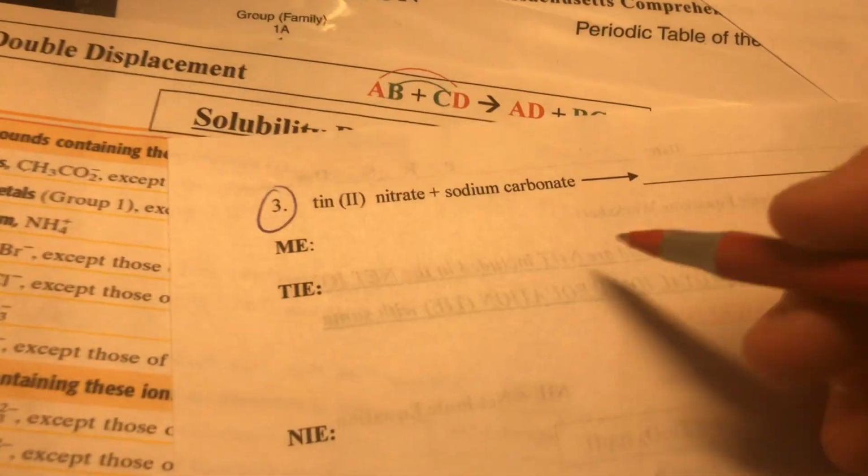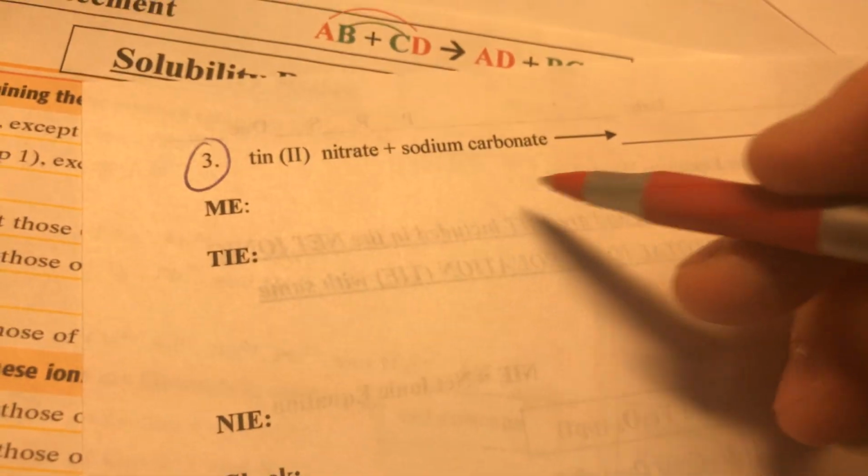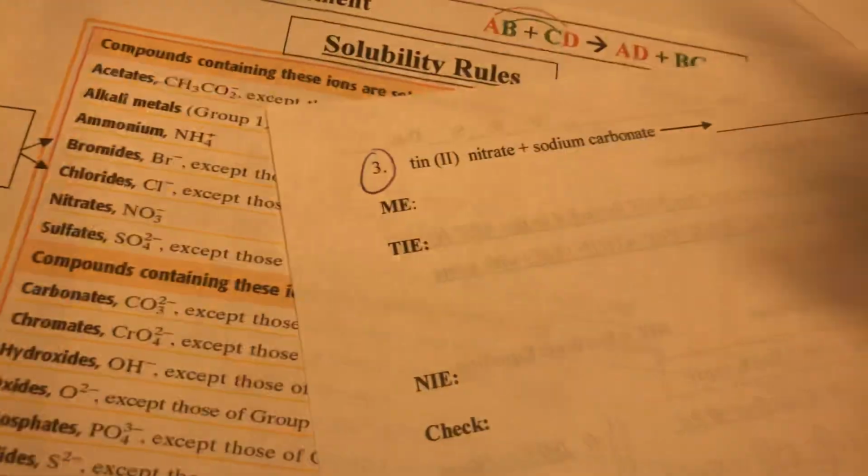All right, now let me go to the back, to number 3. Tin 2 nitrate and then sodium carbonate.